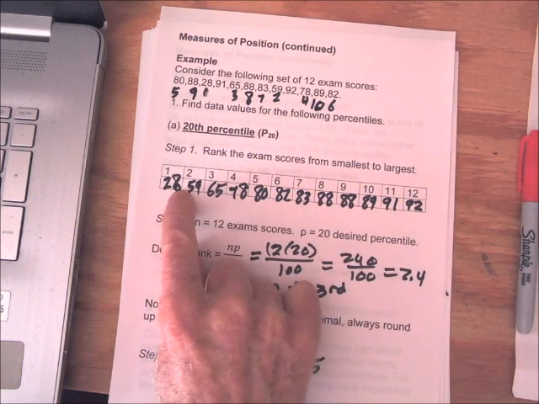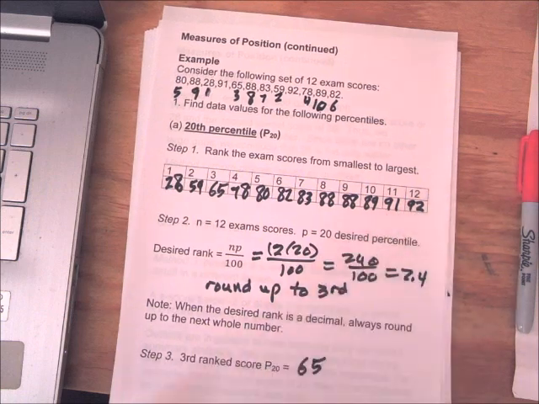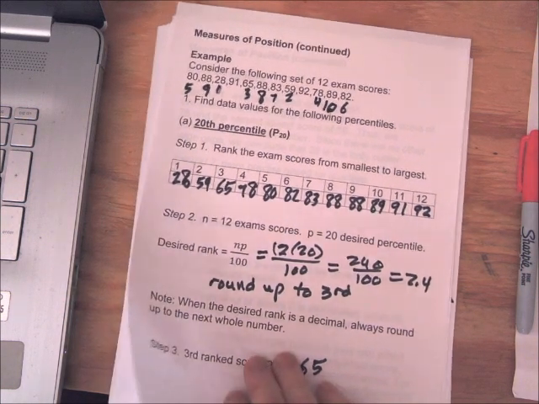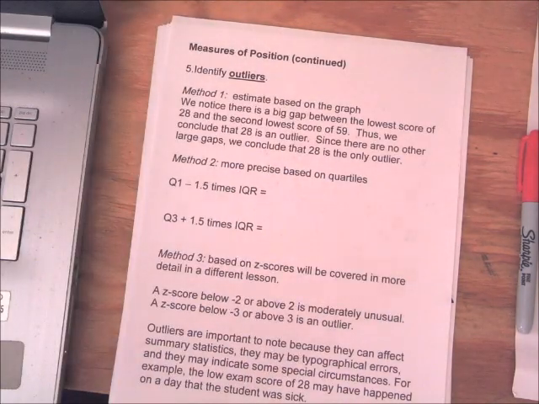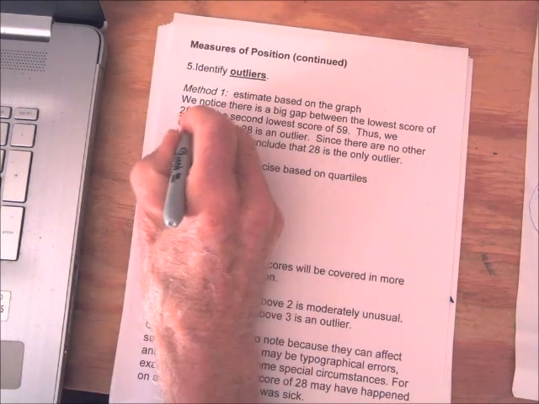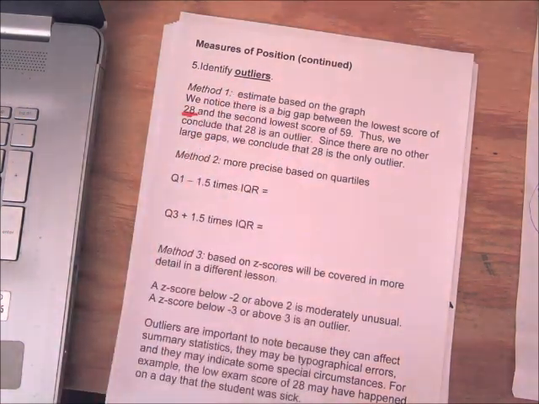So there's a big gap on the low end, but not on the high end. So just looking at the data, it looks like 28 would be an outlier. You can have more than one outlier, but it looks like we have only one score that's unusual.